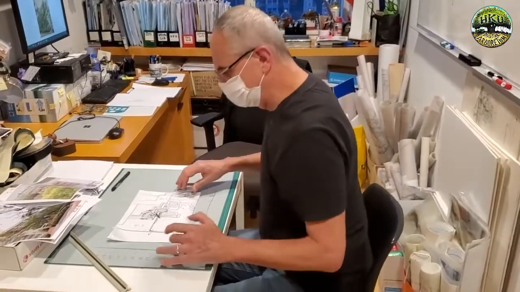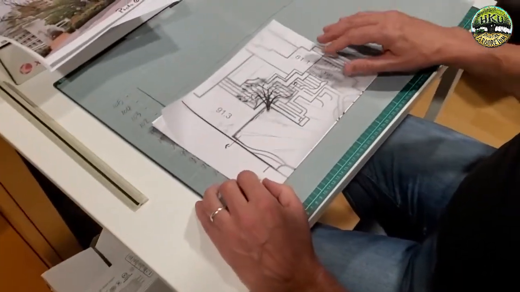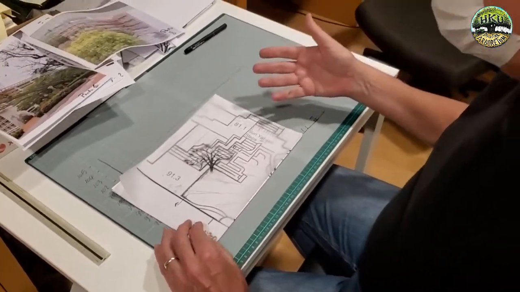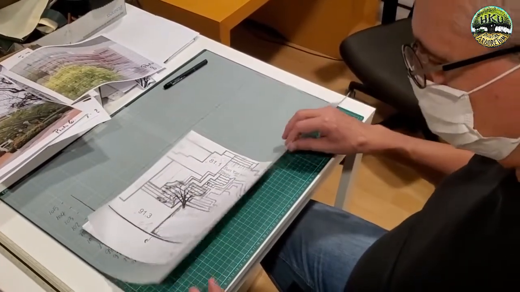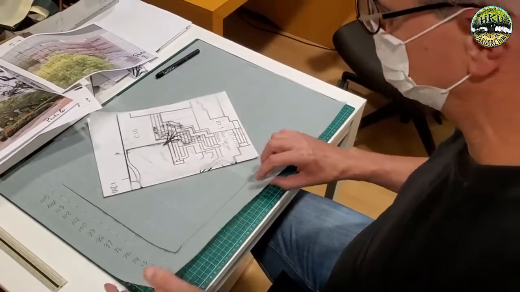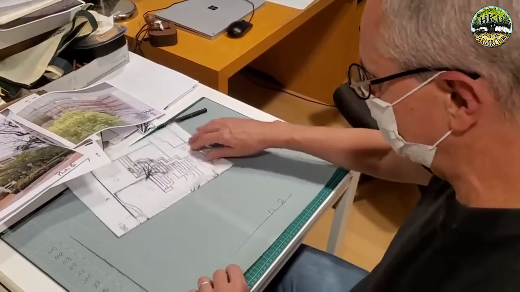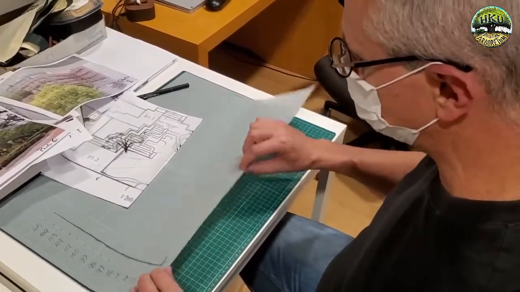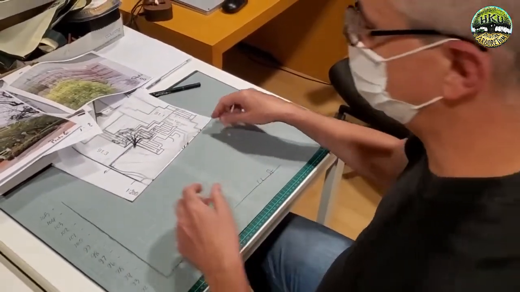Great. Okay, so if you have a look here, the plan that I just showed you in the last video, what I'm doing now is transferring that into a section, and the section's at 1 to 50. So just to make my life easier, I'm using the cutting board because it's got a grid on it, which helps a lot. Or you can just get some graph paper and stick them together. If you don't have A2 or A1 paper, then never mind, just use A3 pieces. I've just stuck these together with magic tape. That's why it's called magic tape.